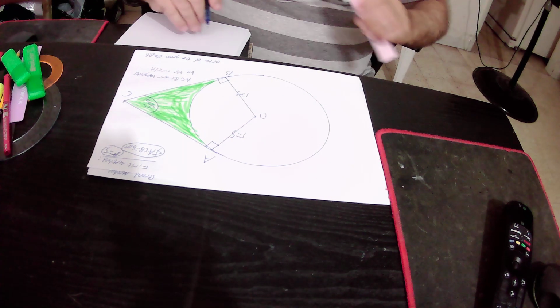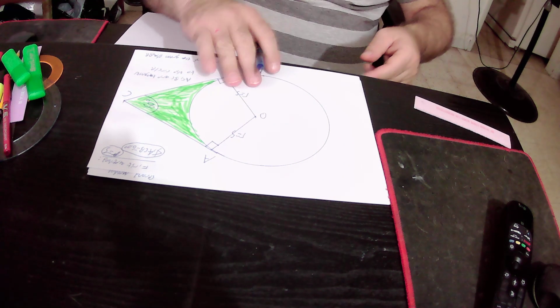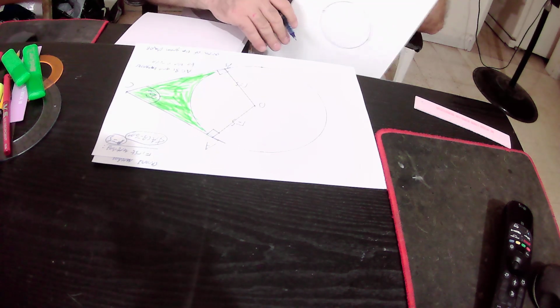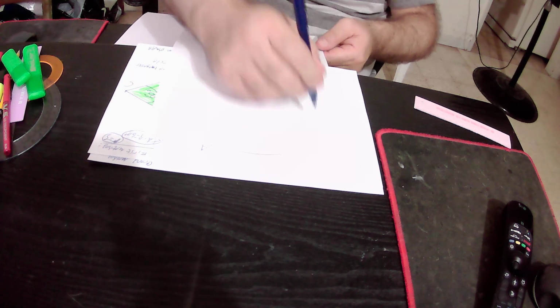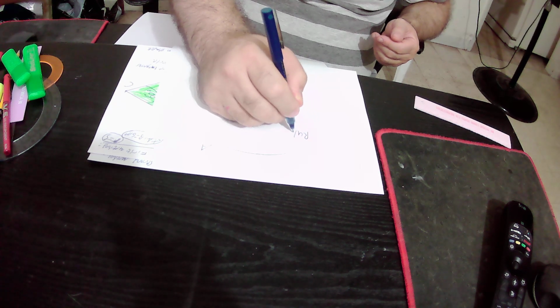Okay, and we also have another rule, rule number 2, that is also called two tangents theorem.